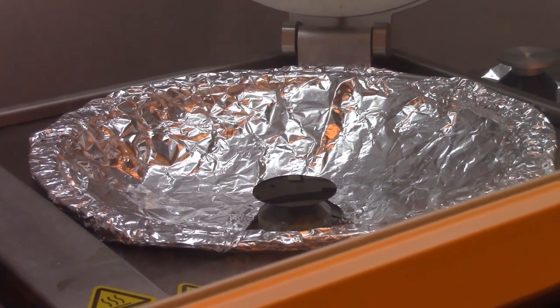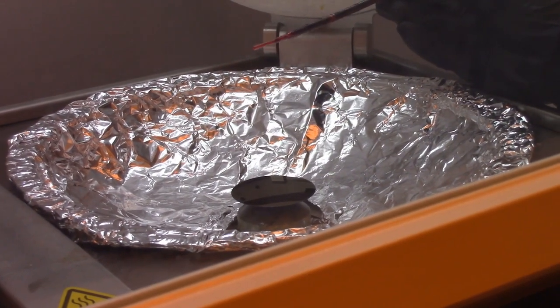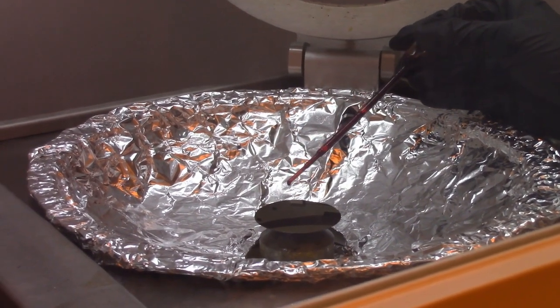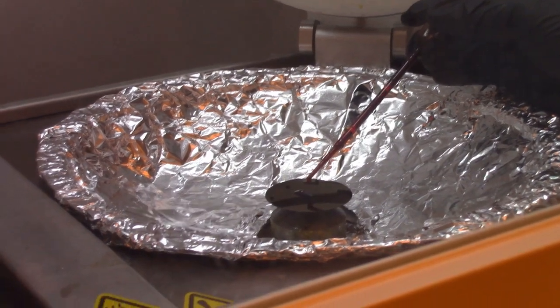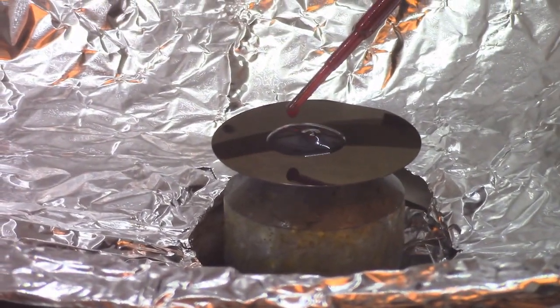Once it is reasonably centered, we go ahead and dispense our photoresist onto the wafer. It is very important when dispensing the photoresist to avoid any bubbles that might result on the wafer. As you can see, there is one bubble that might have formed on the wafer.